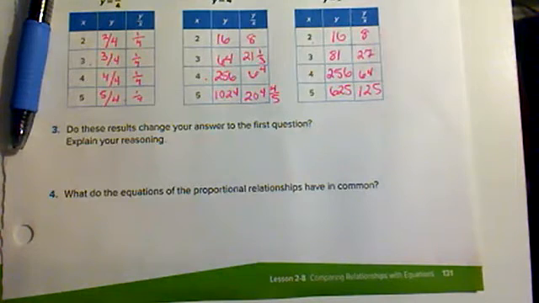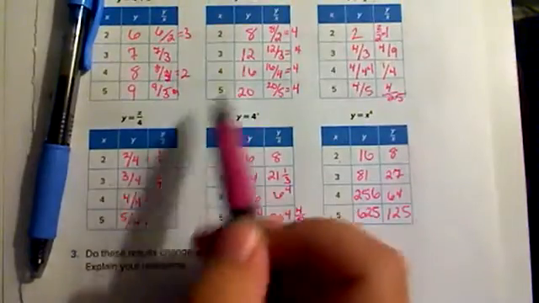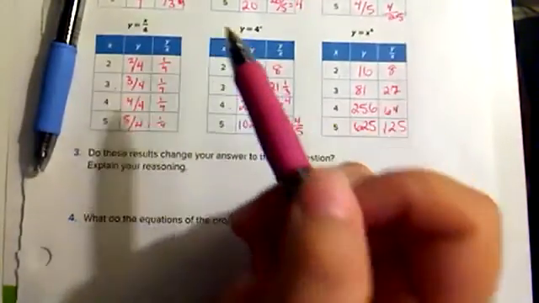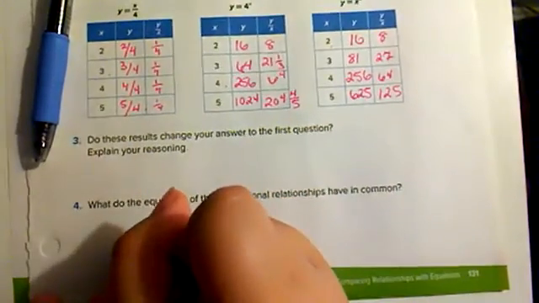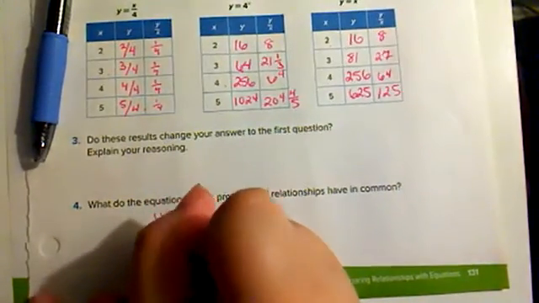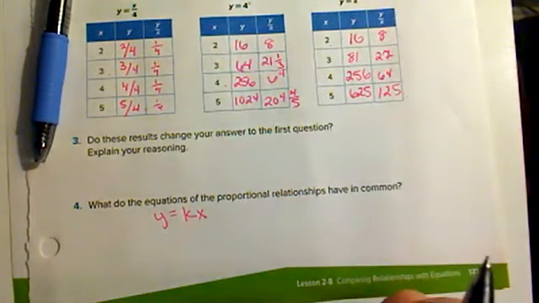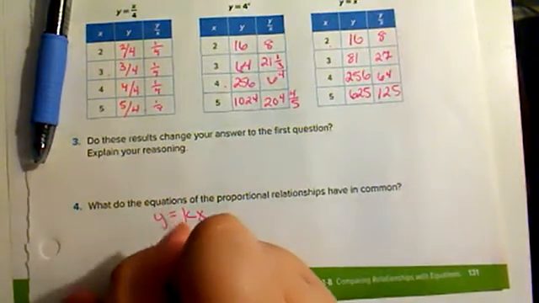All right, so what do the equations of proportional relationships have in common? So if we're looking at this one and this one, what do they have in common? Well, there's a couple of things. One is that they're written in the form of y equals kx, which is our formula that we're using. They do not contain any exponents or addition operations.